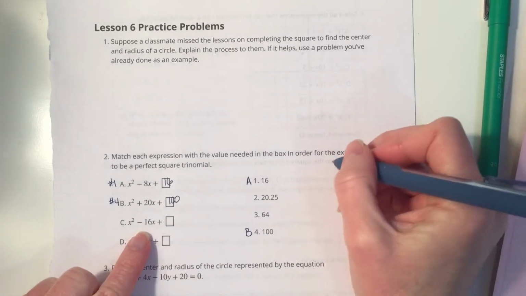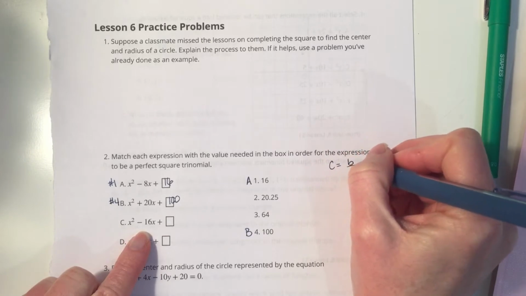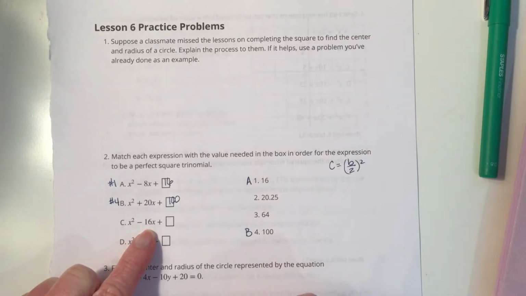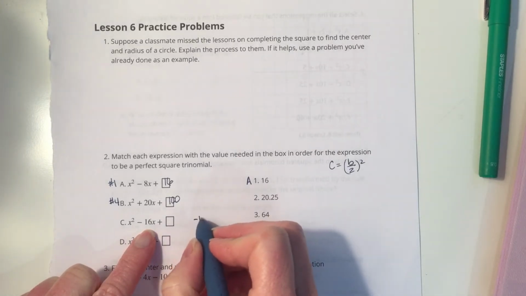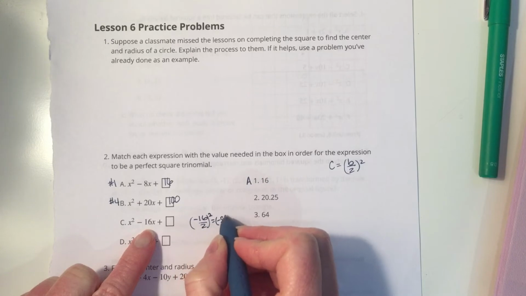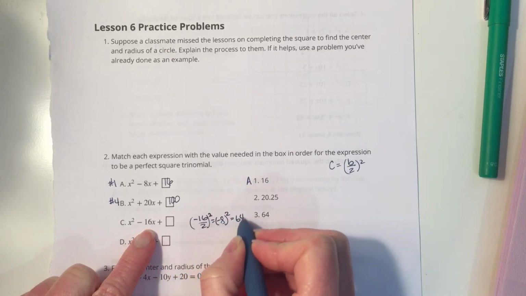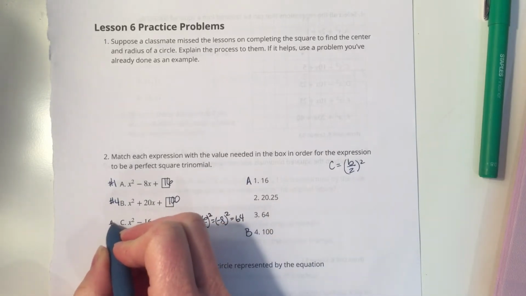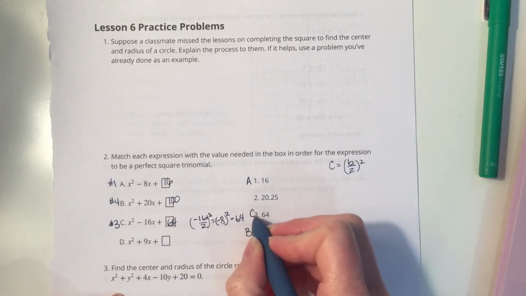I'm using the fact that my C term is equal to my B term divided by 2 and squared. So here my B term is negative 16. Negative 16 divided by 2 squared is negative 8 squared, which is 64. So it looks like C then is number 3, and 3 is C.